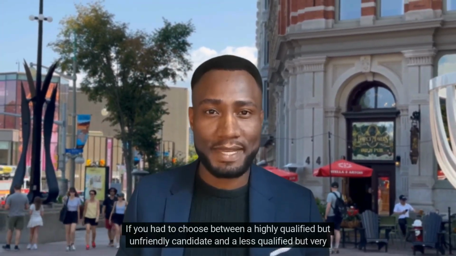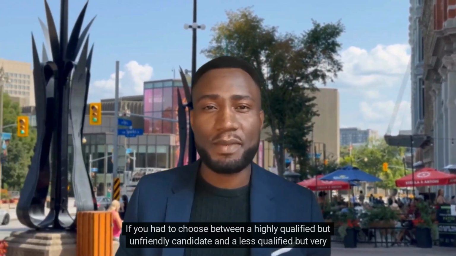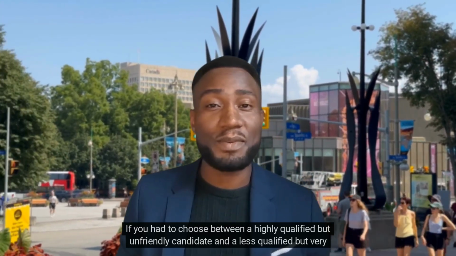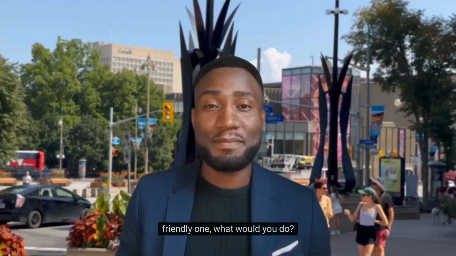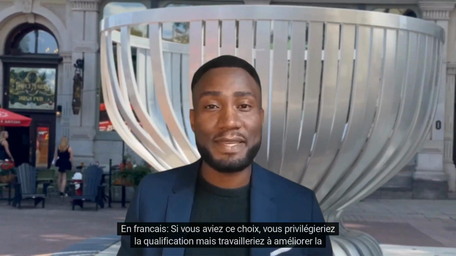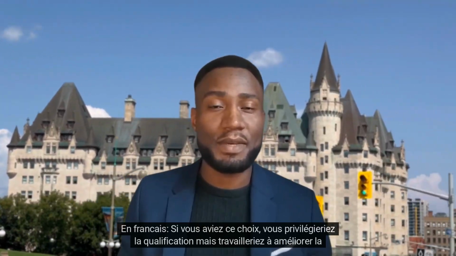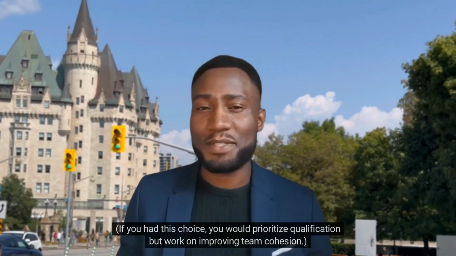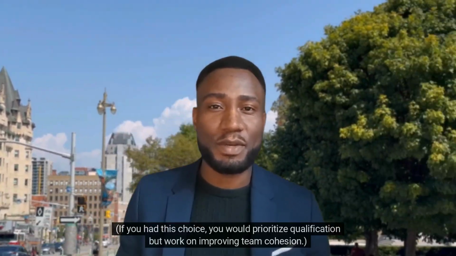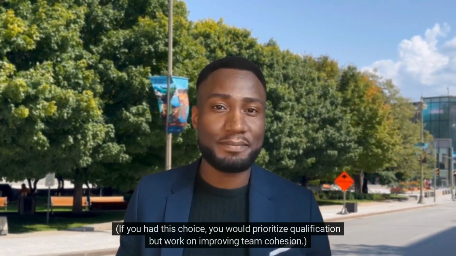Example 2. If you had to choose between a highly qualified but unfriendly candidate and a less qualified but very friendly one, what would you do? En français, si vous aviez ce choix, vous privilégieriez la qualification mais travailleriez à améliorer la cohésion d'équipe. If you had this choice, you would prioritize qualification but work on improving team cohesion.